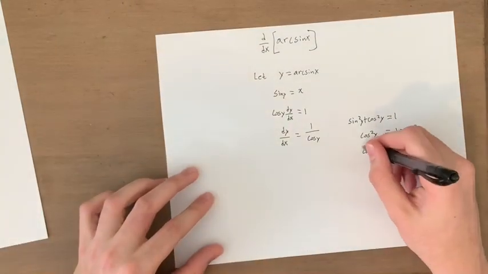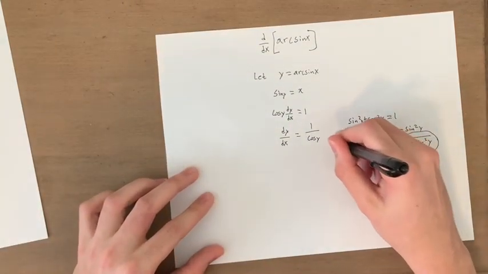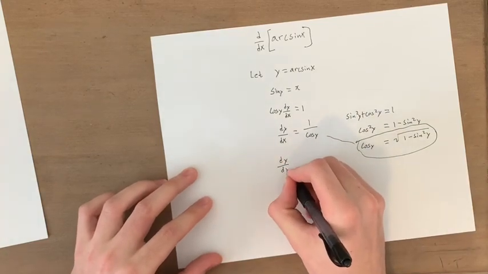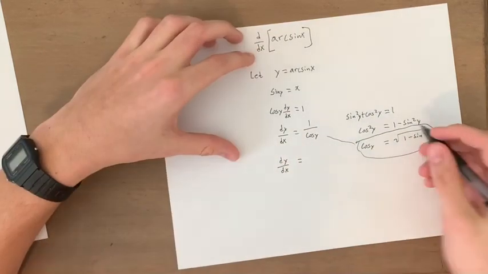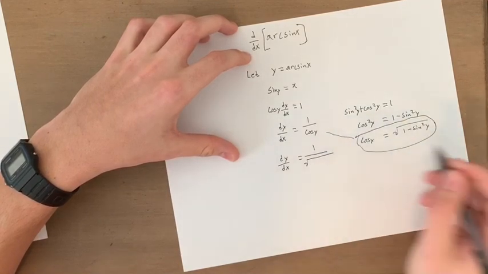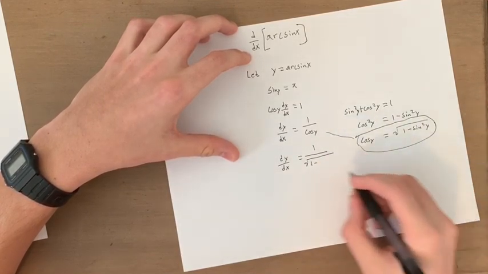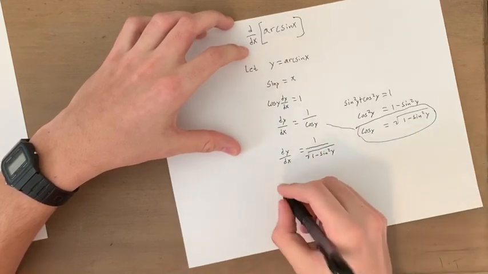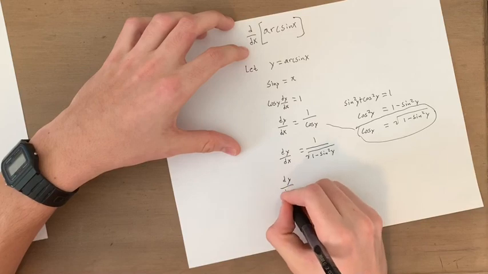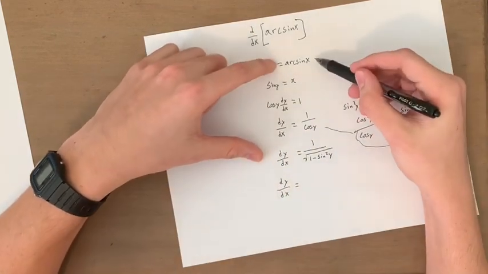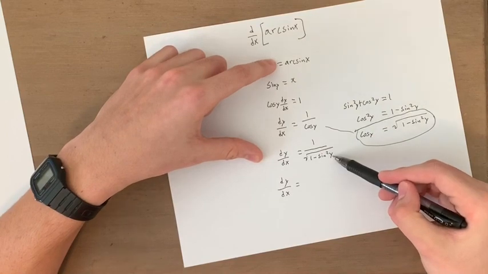Now we're going to sub this in, take this part, sub it in here, and we get dy dx is equal to 1 over the square root of 1 minus sine squared of y. Now, remember we have y up here, and we're going to sub that in for this y down here.